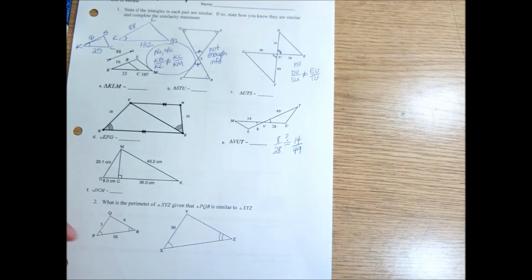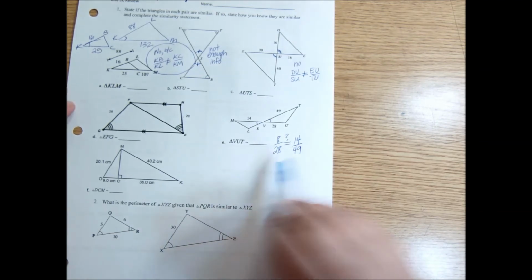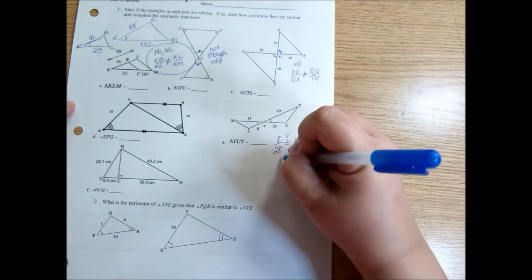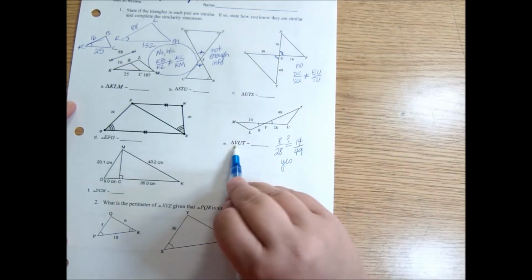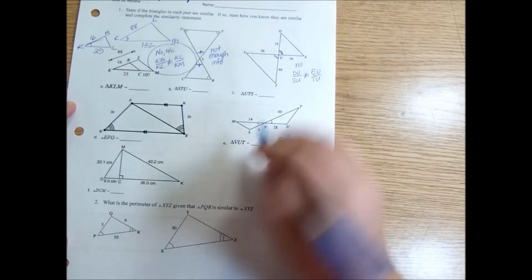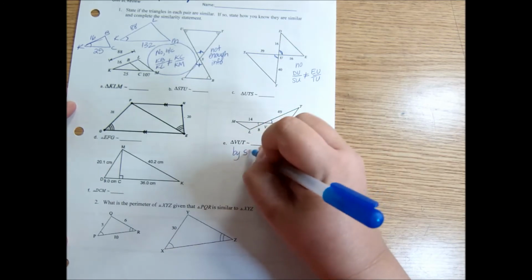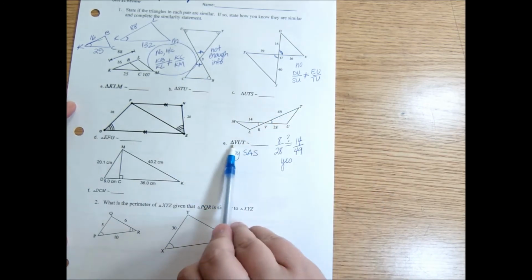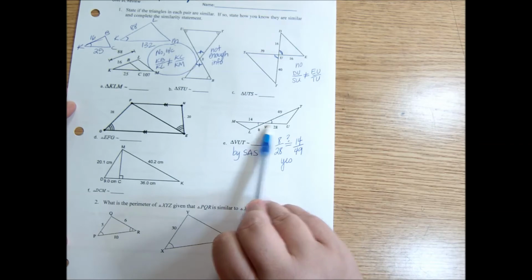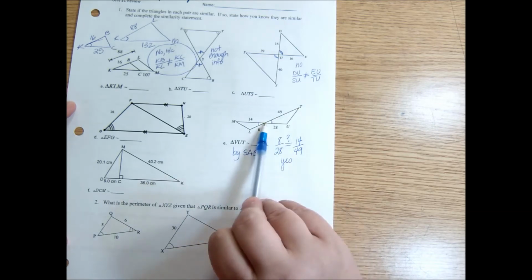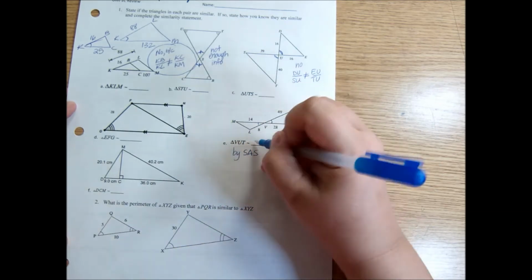I think it's 2/7 as a fraction, and whatever 2 over 7 is as a decimal, that's what you get for both of these. Okay, so yes, these triangles are similar by side, angle, side. And I have to go ahead and put my letters in order. V, U, T over here goes with V, L, M.